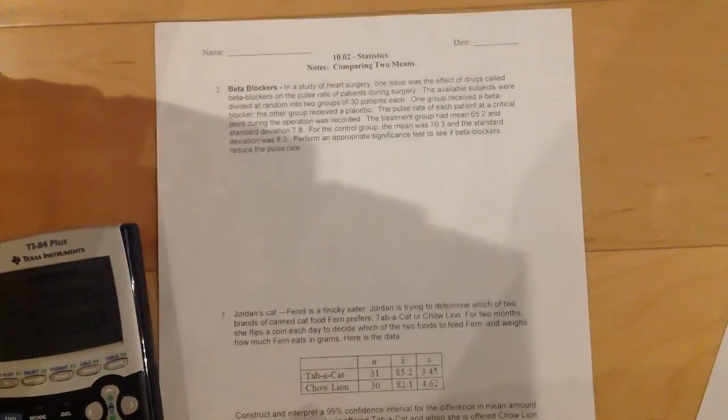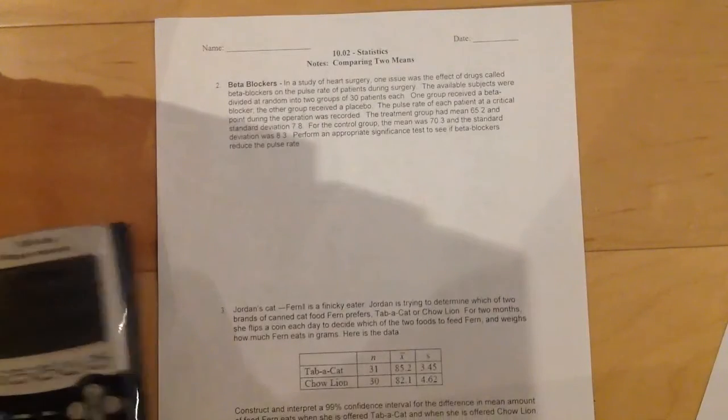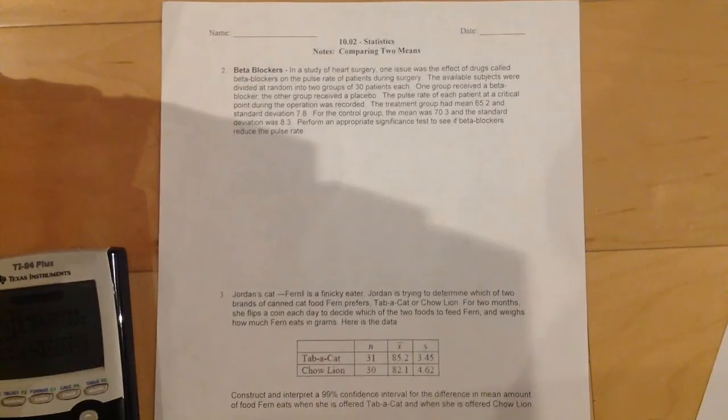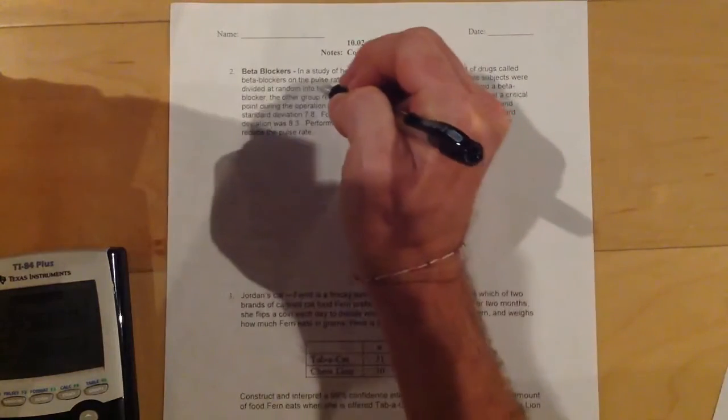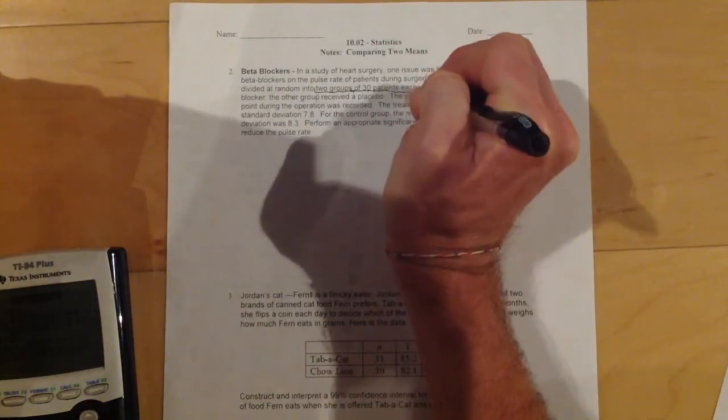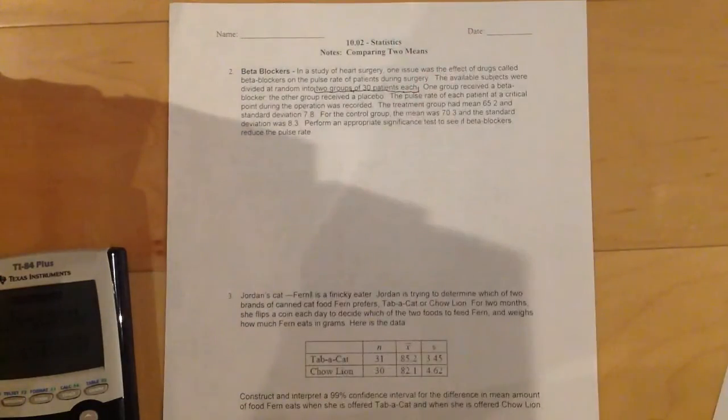So this one says beta blockers. In a study of heart surgery, one issue was the effect of drugs called beta blockers on the pulse rate of patients during surgery. All right, again, you can read the rest of it. I'll just highlight the key information. So we divided it into 2 groups of 30 patients each.